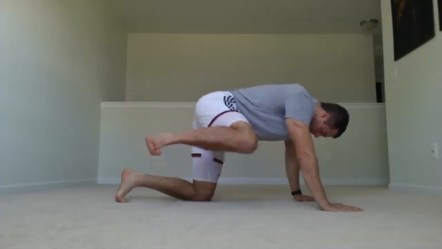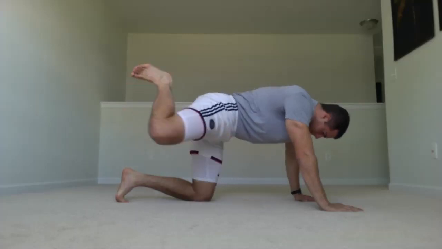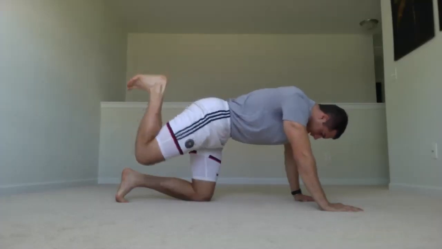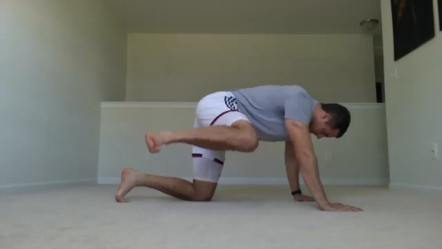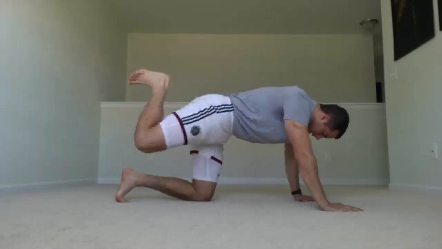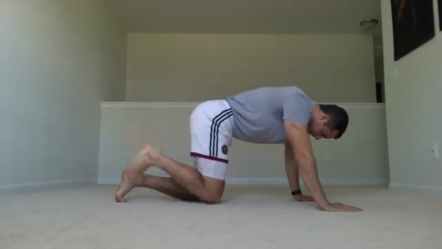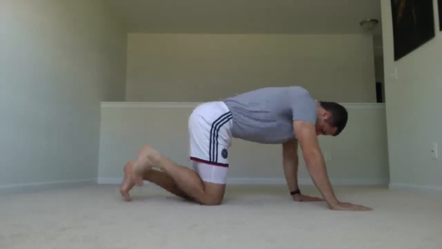Abduct the hip. Internally rotate as you extend. Adduct, flex, abduct, internally rotate, and extend to adduction. So now we're going to go the other way.